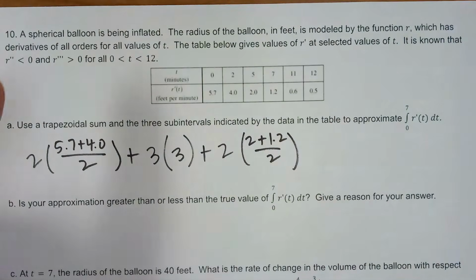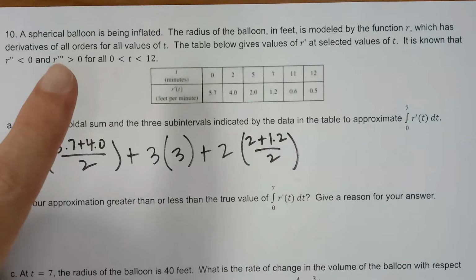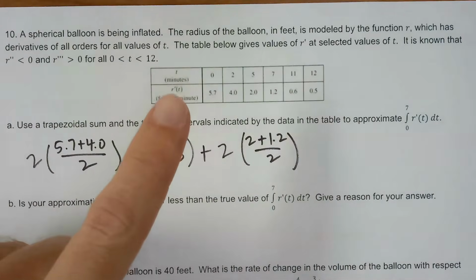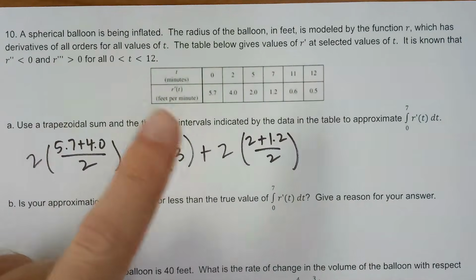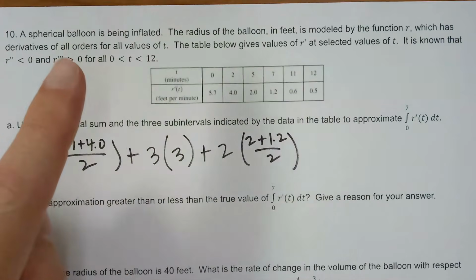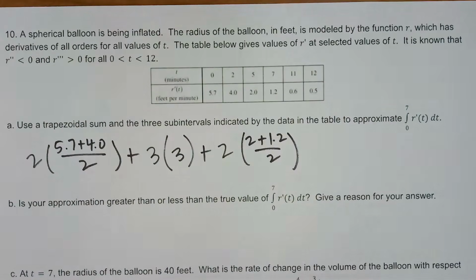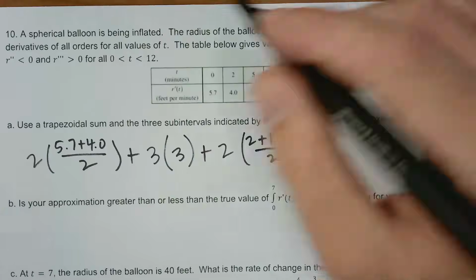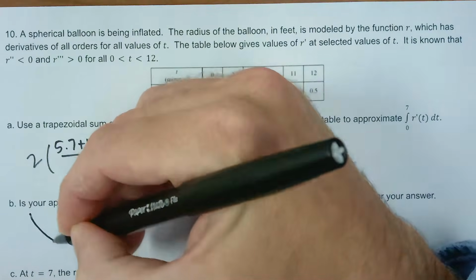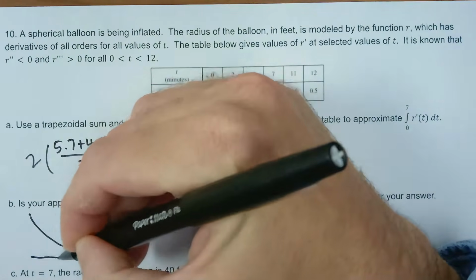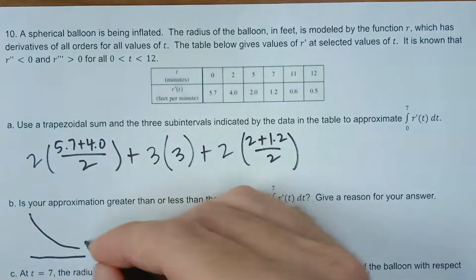And then we're saying, okay, that makes sense with r double prime being negative. r triple prime is positive. So that means that the graph of r prime has got to be concave up because the second derivative of r is positive, so r prime is concave up. So positive, decreasing, concave up.